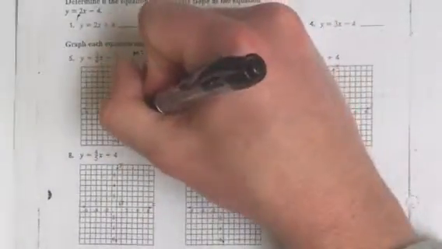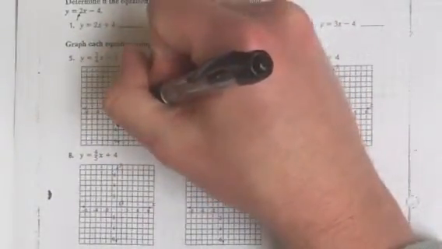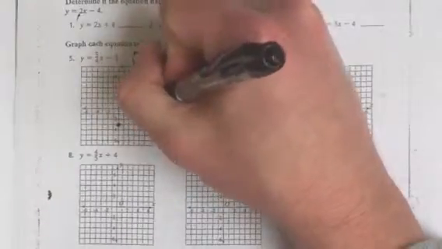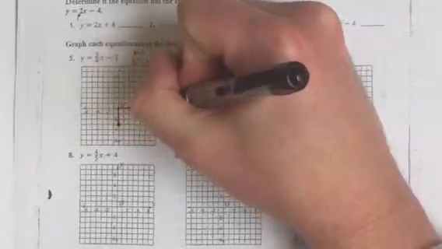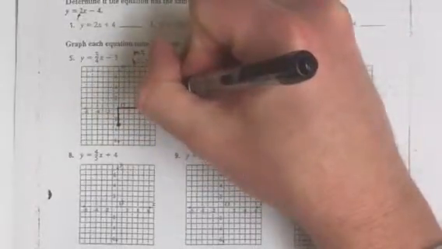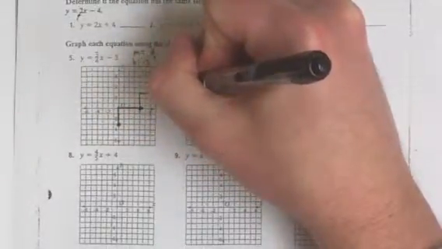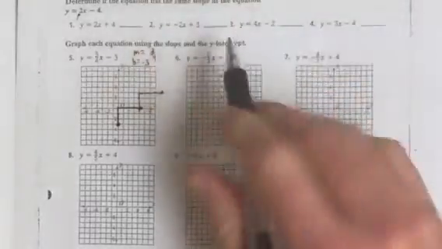So we're going to rise 1, 2, 3, and run 1, 2, 3, 4. You can even put the steps in if you want, like that. And then we're going to rise 1, 2, 3, and run 1, 2, 3, 4. So it's going to be like right there.